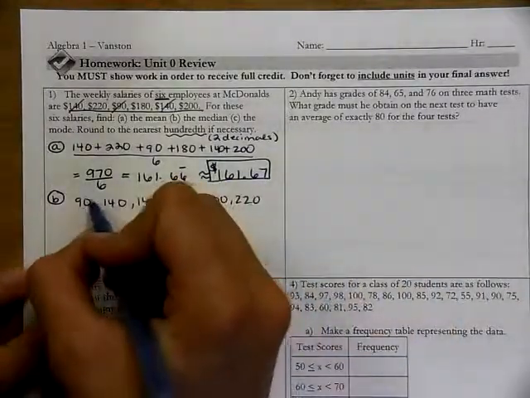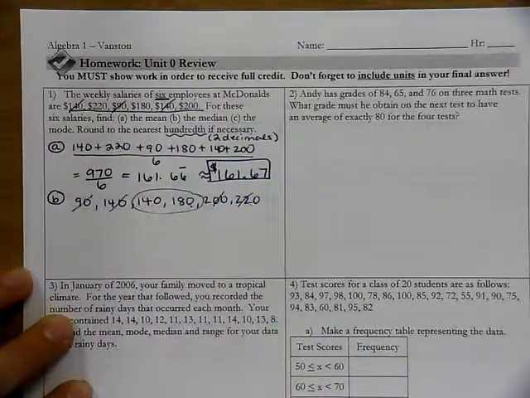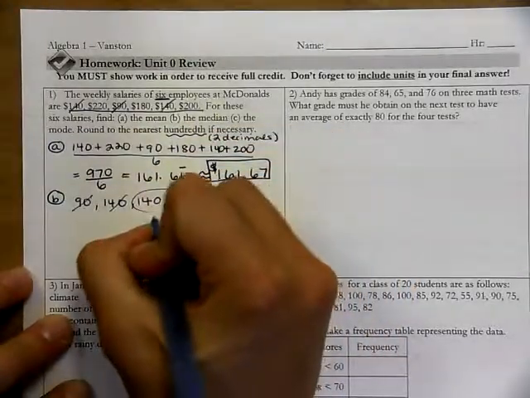And the median is going to be in the middle. So as I start working towards the middle, I'm left with 140 and 180. When I have 2 of these, that means I have to add them up and divide by 2.